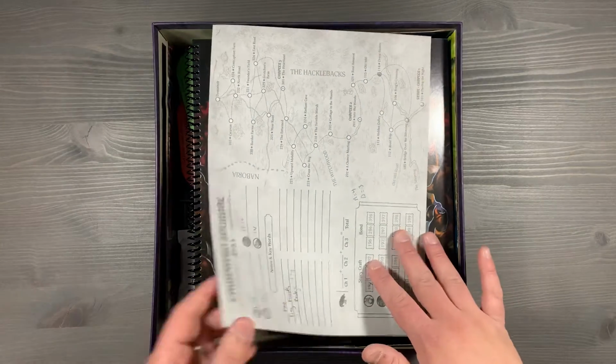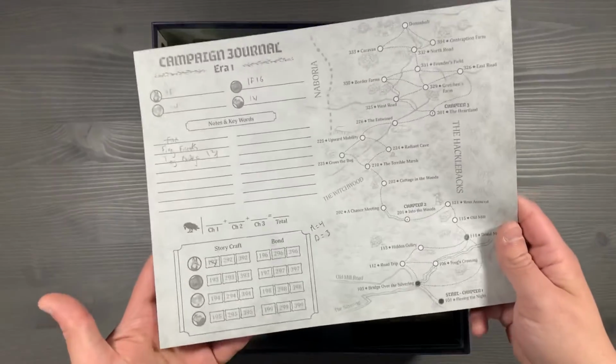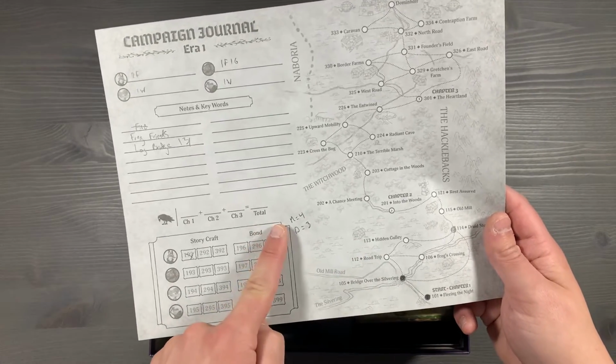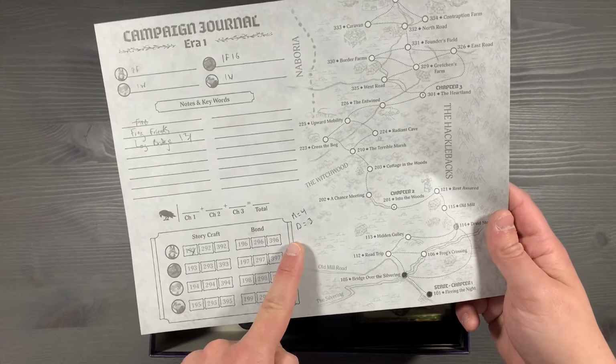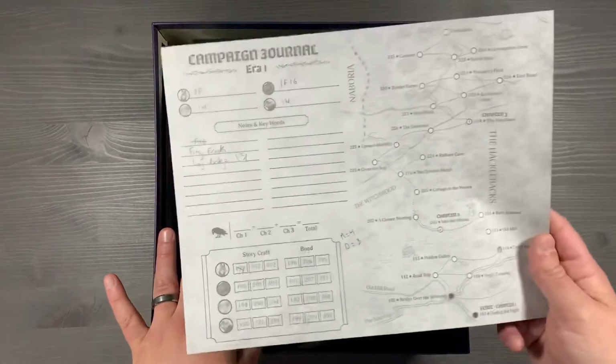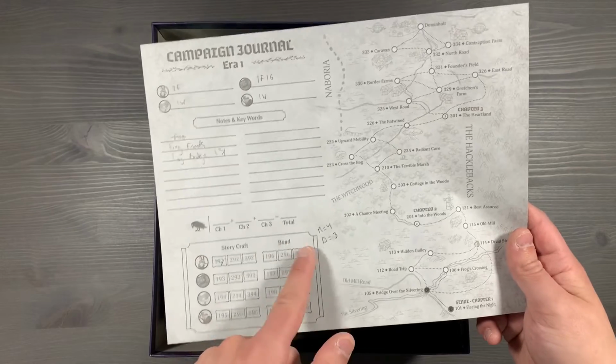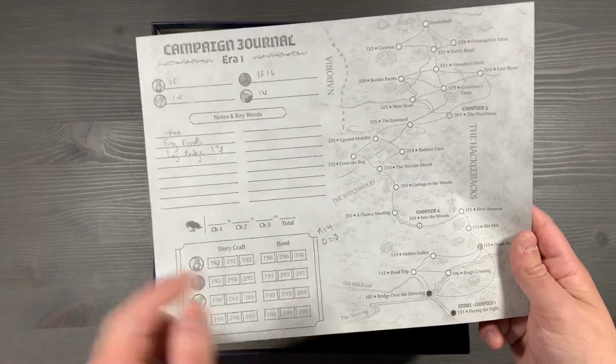Up next, we have our campaign journal here. I won't get too much into detail on what's tracked on here. It's got your locations, but the big thing is you want to write your Misfortune as well as your Discontent, because the wheels in the Discontent and Misfortune marker that we'll see later are a little bit flimsy. They'll move around a little bit, so I like having these here to save your progress throughout games.